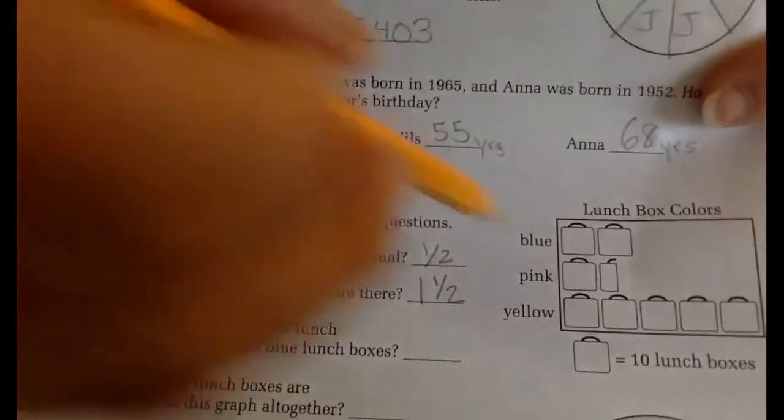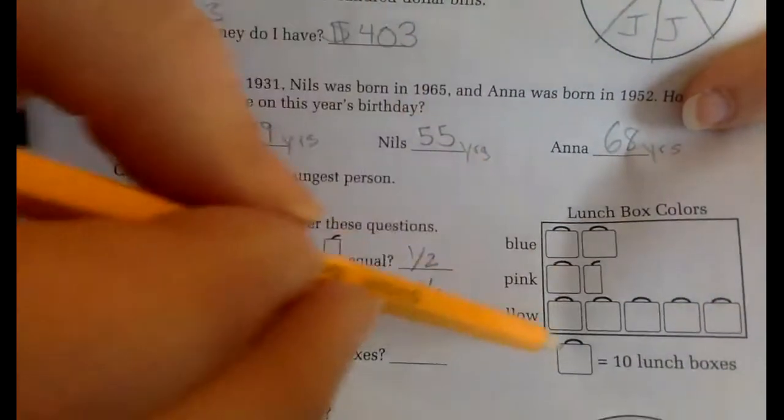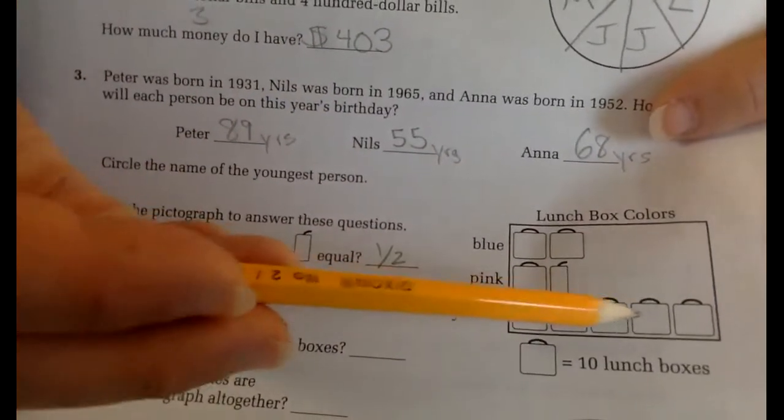All right, so this is what I'm going to do. We have 2 full blues. I'm going to cross those out, and now I'm going to cross off 2 full yellows. So how many more yellows are there? 1, 2, 3. The answer will be 3. Oh, whoops. I didn't know there was another lunchbox question.